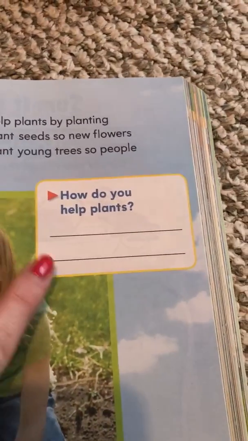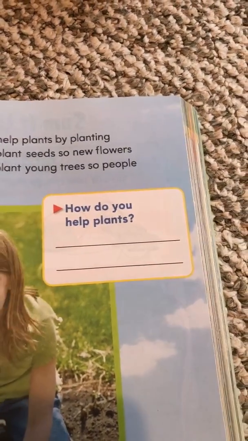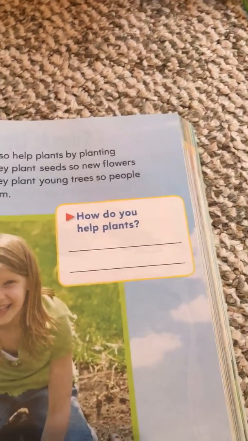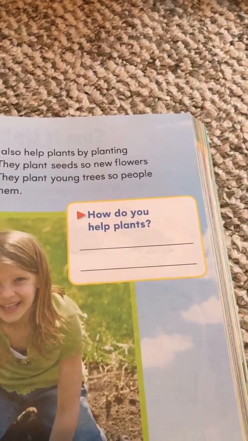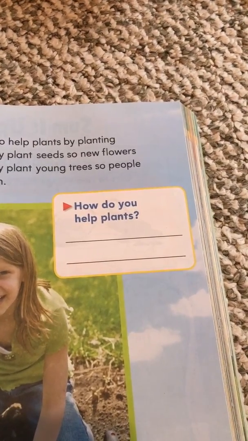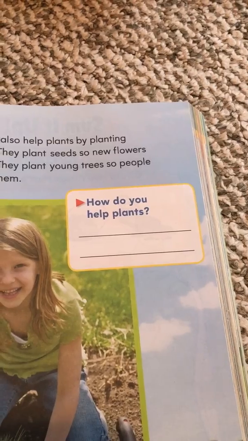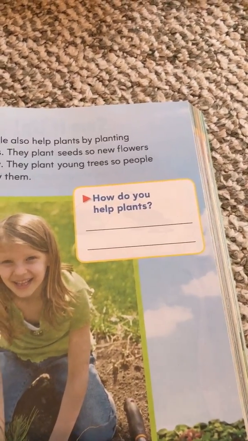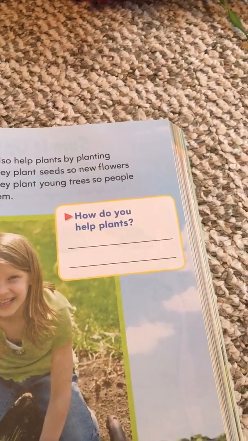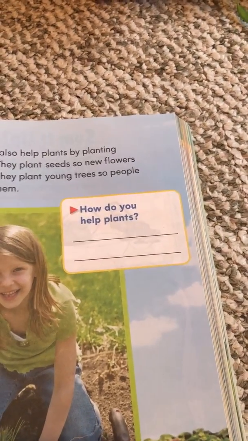Right here in this box, it says, how do you help plants? So this would be a great time for you to think, how do you help plants? Do you have a plant at home? Or maybe a family friend has a plant? Or maybe a friend that lives near you has a plant? Do you grow things at home? How do you help plants? This would be a great writing opportunity. Write a sentence about how you help plants and draw a picture.